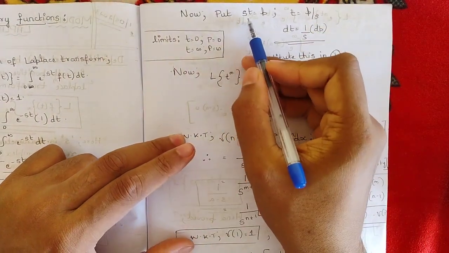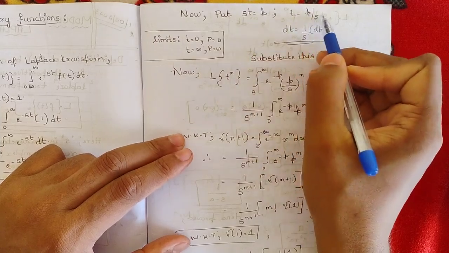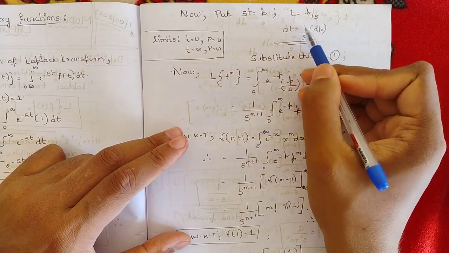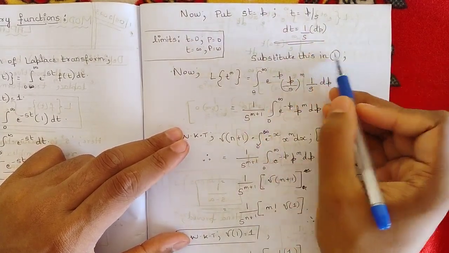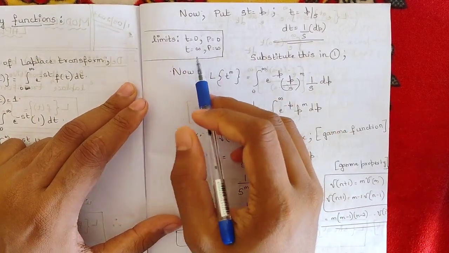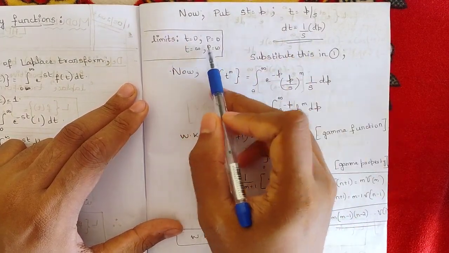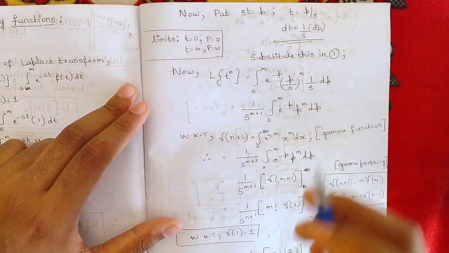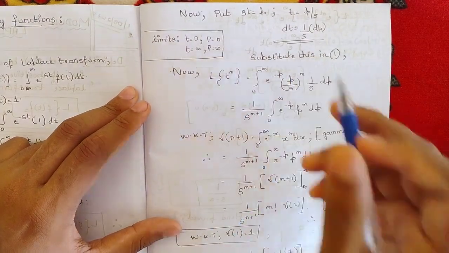Where e to the power minus st is there, put st is equal to p. So you would be getting t is equal to p by s. If you take its differentiation, dt, we would be getting 1 by s, you take it common, and differentiation of p is dp. Substitute this in equation 1. The limits would change: for t is equal to 0, p would be equal to 0, and for t is equal to infinity, p would be equal to infinity only. So the limits for p are again from 0 to infinity.